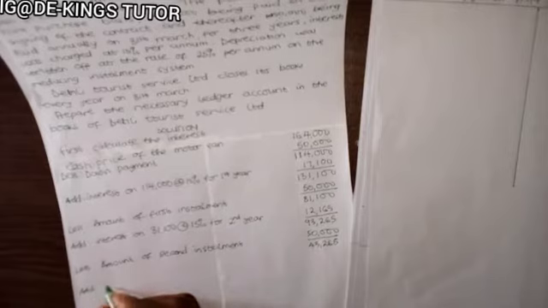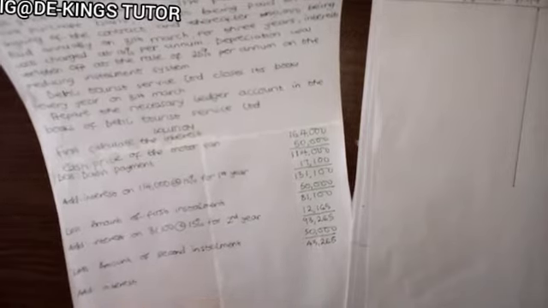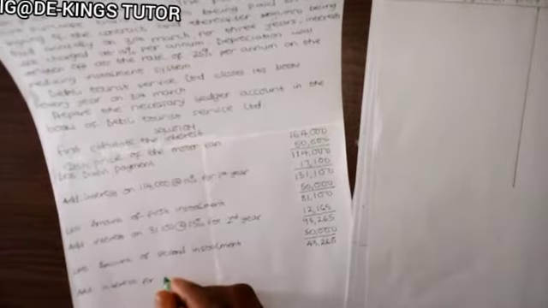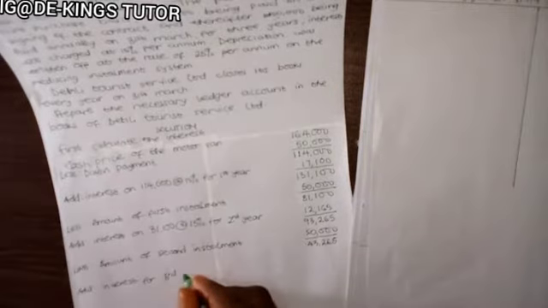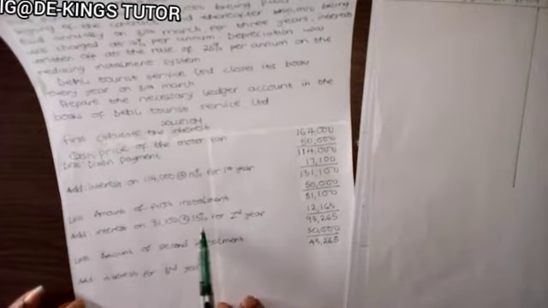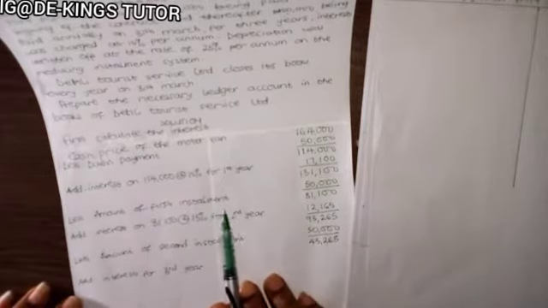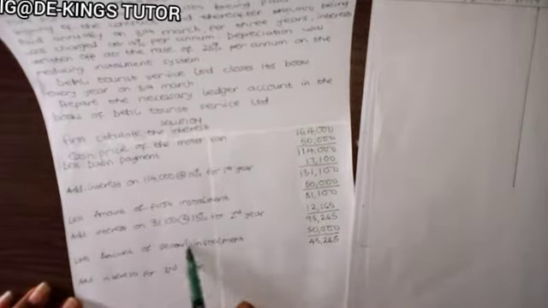So we said add interest for the third year. Now I made mention of this in the previous video. In this situation, we don't need to calculate 15% on this again, since we know that they are supposed to pay the 50,000 in 3 installments, first, second.